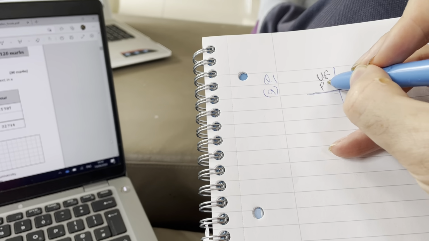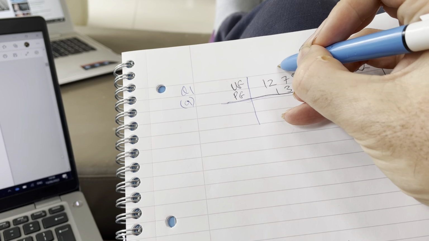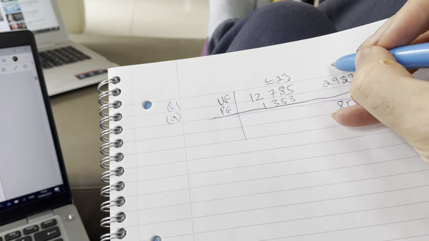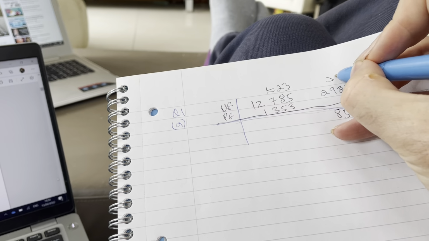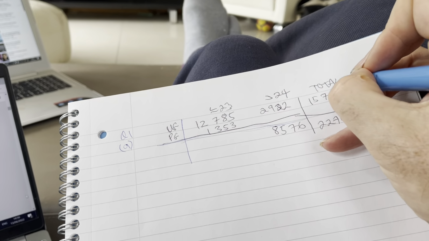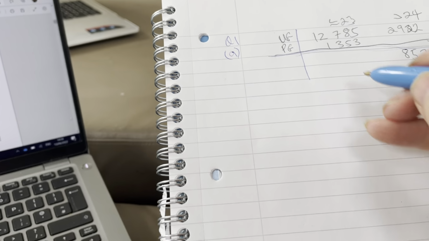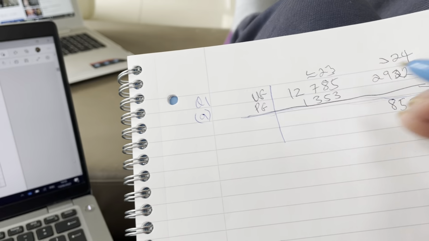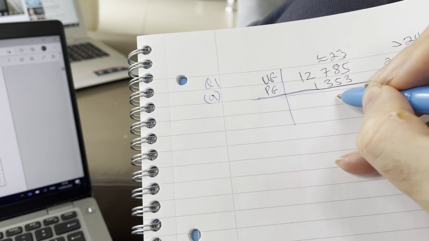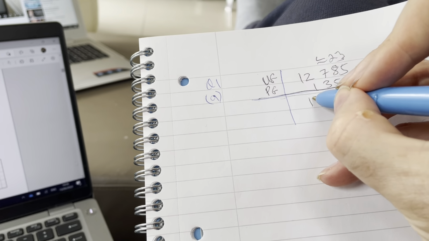Okay, so that's undergraduate, that's postgraduate, that's less than or equal to 23, that's bigger than 24, and that's the total. Okay, so add them up. 8, 3, 1, 14.